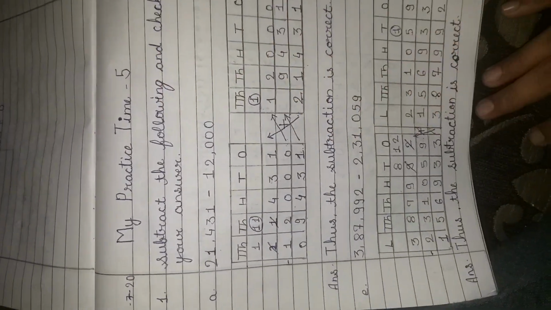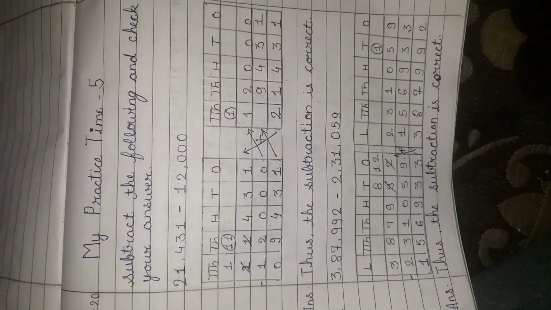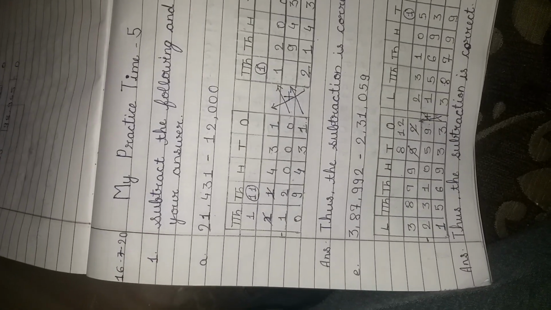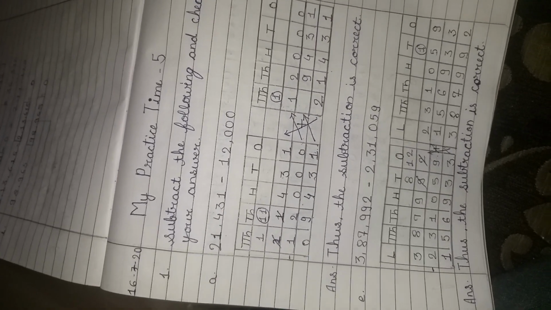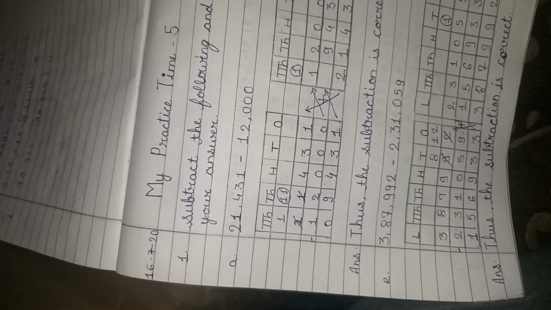So this was all about addition and subtraction and checking the answer. We have seen how to check the answer also. First of all we have to subtract the given two numbers, and then we have to add. In this concept, first we do subtraction and afterwards addition.